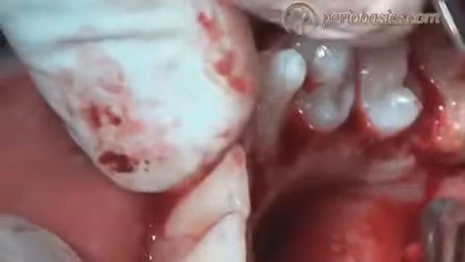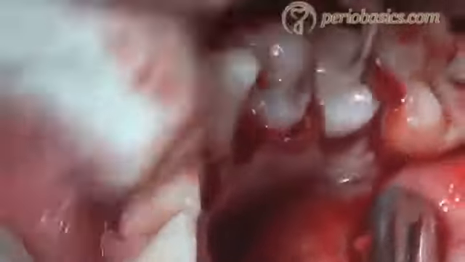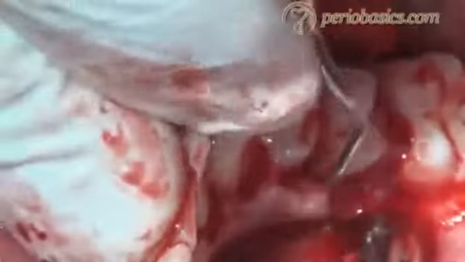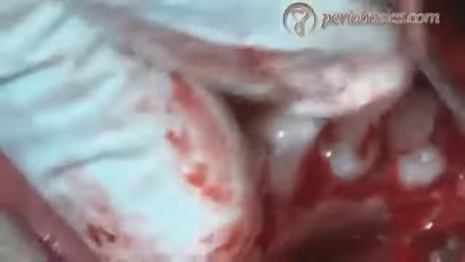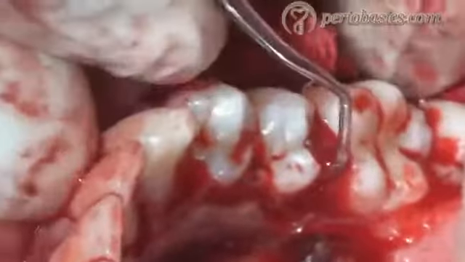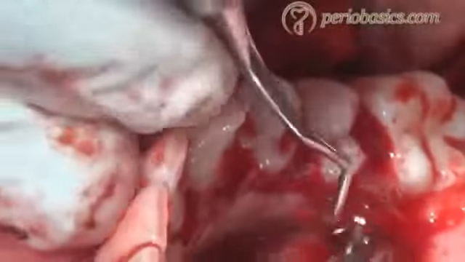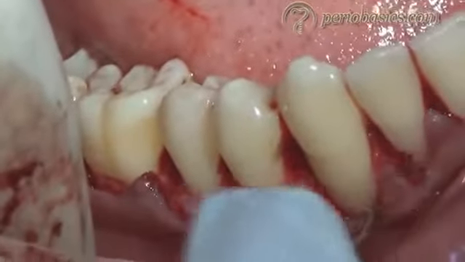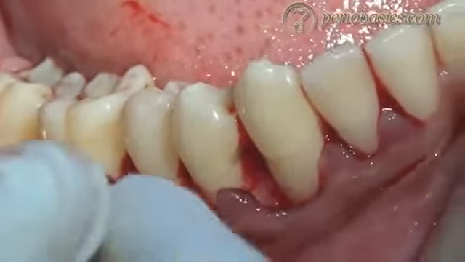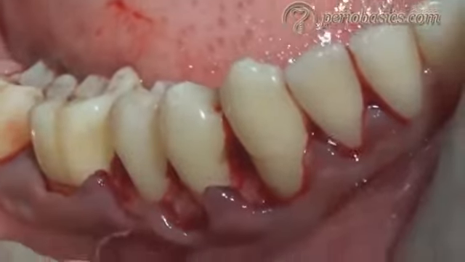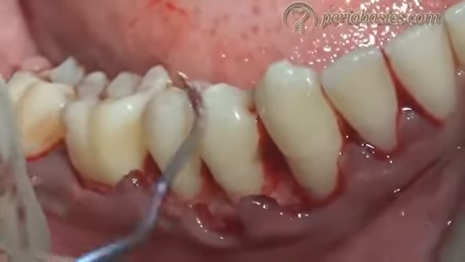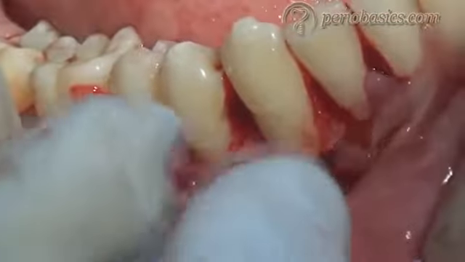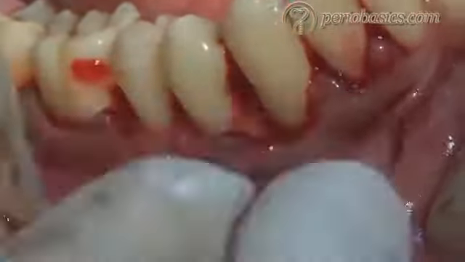From all the interdental areas the granulation tissue is removed. And then when we remove the granulation tissue we have to re-inspect the area for any remaining granulation tissue or tissue tags. So all the tissue tags and the granulation tissue is removed.